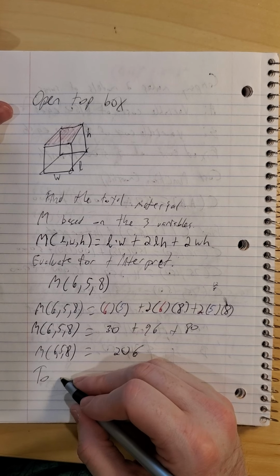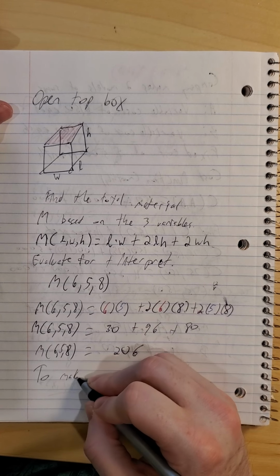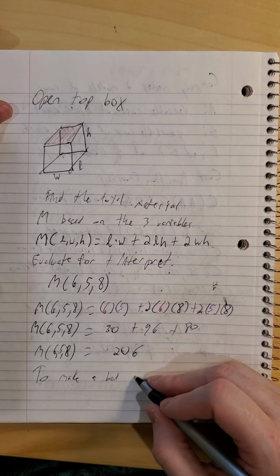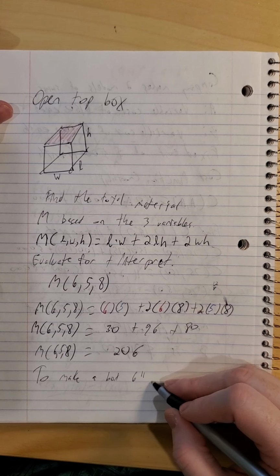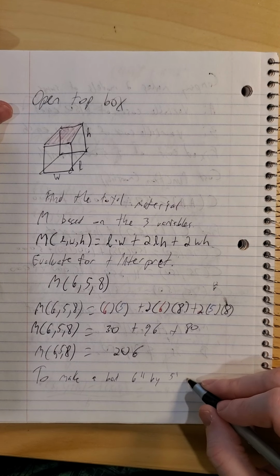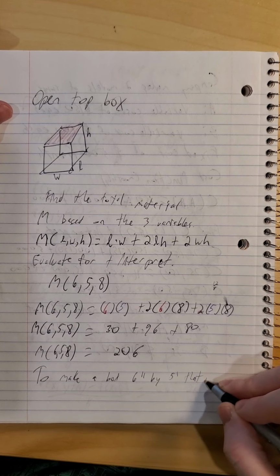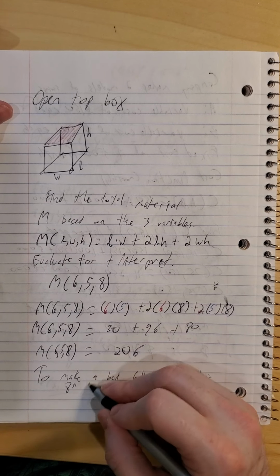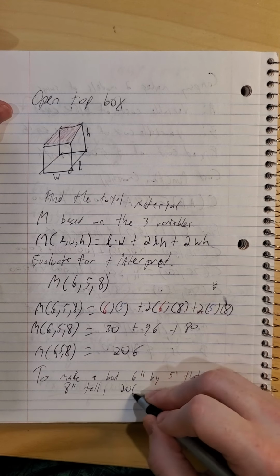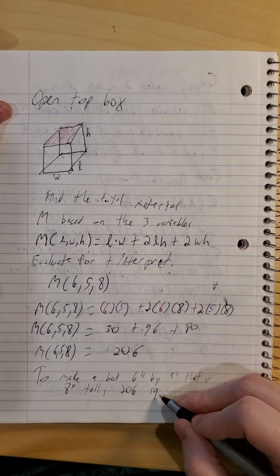So this means that we're saying to make a box, we'll assume these are in inches, 6 inches by 5 inches, that is 8 inches tall. 206, this would be then in square inches.